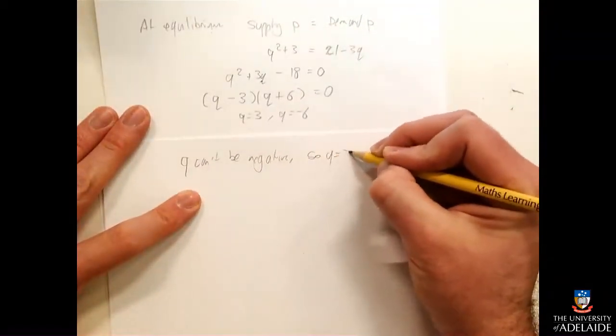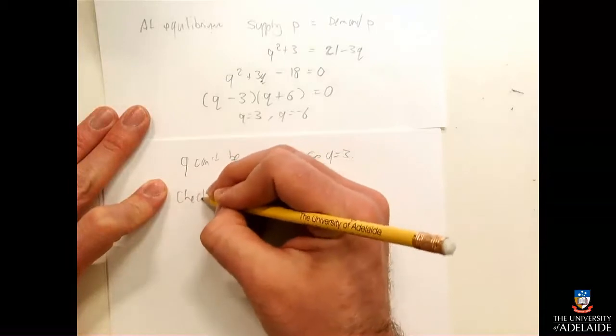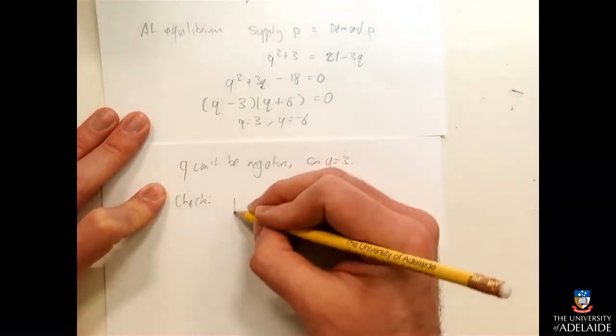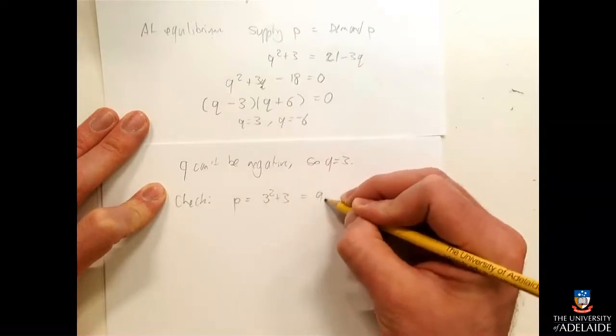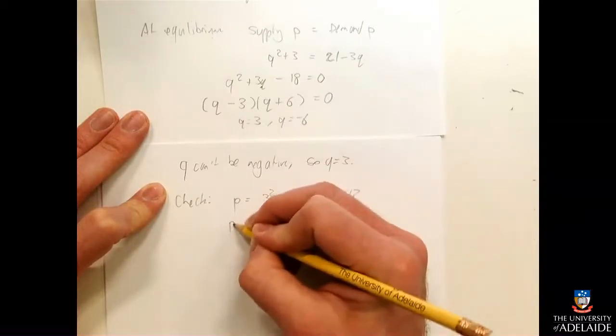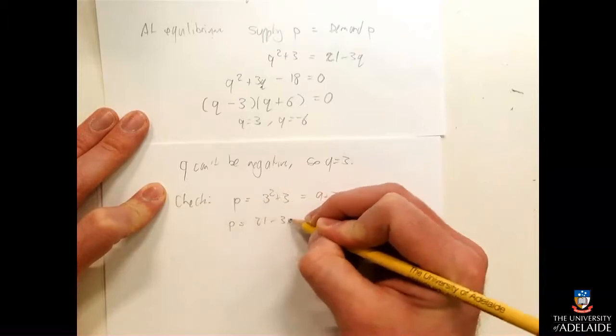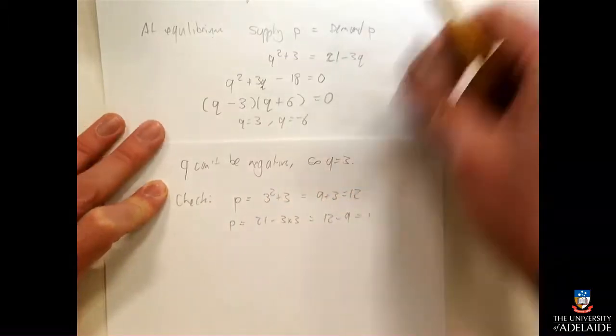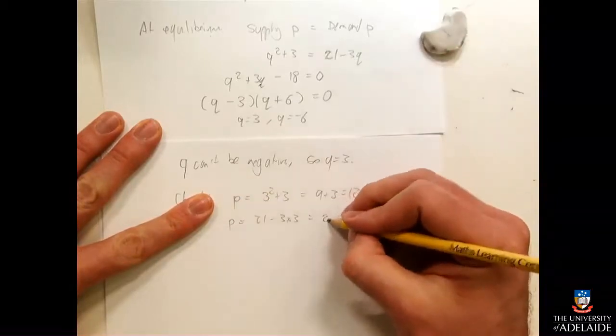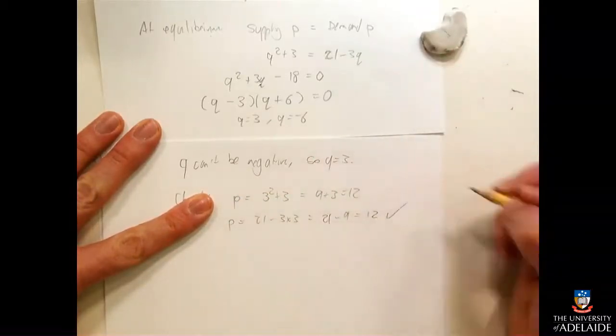So Q equals 3. Let's just check. P equals 3 squared plus 3, is 9 plus 3, which is 12. P equals 21 minus 3 times 3, which is 21 minus 9, which is 12. Yes, it checks out.